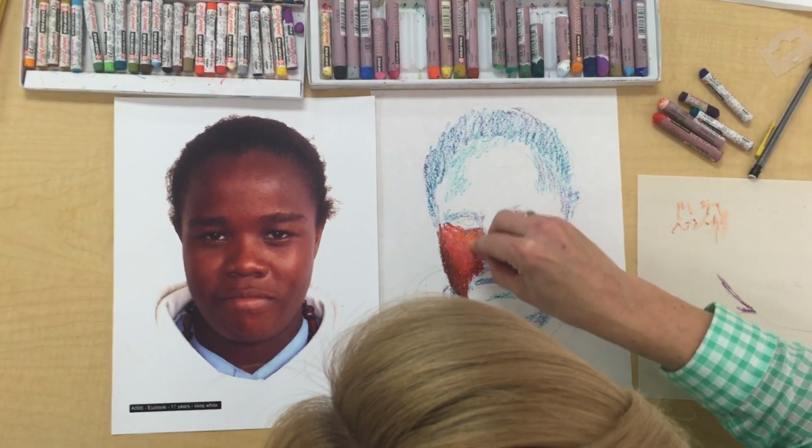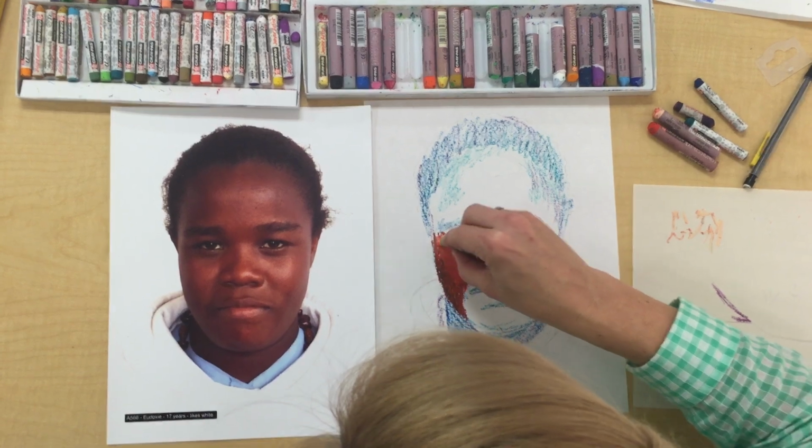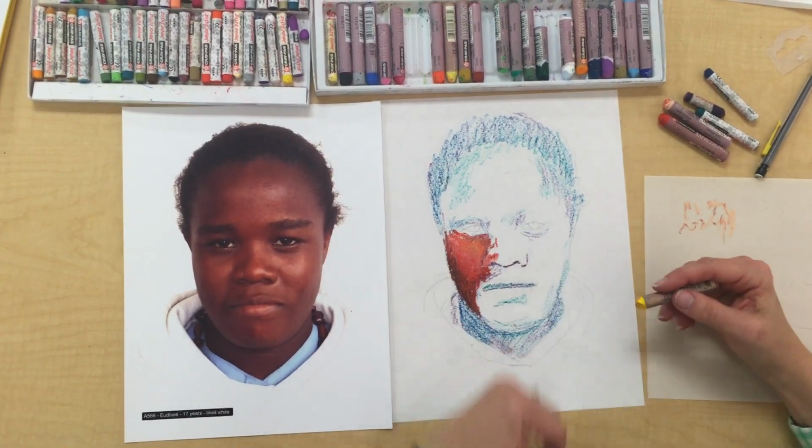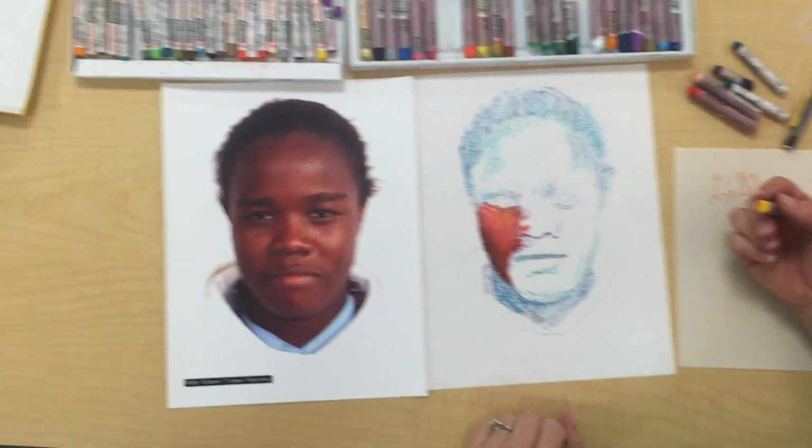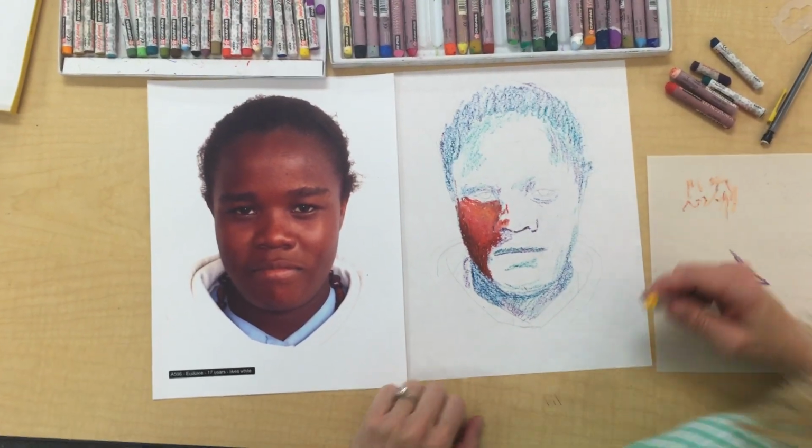And I keep playing with the colors and building the colors to get an interesting build up. And I would continue to work that way around the whole page. Kind of like that.